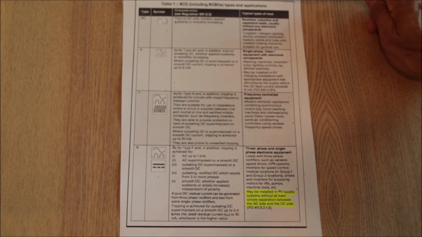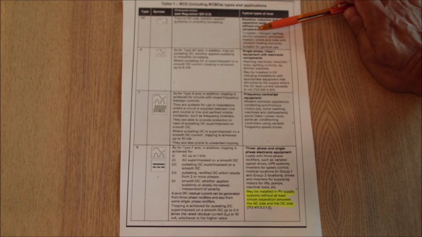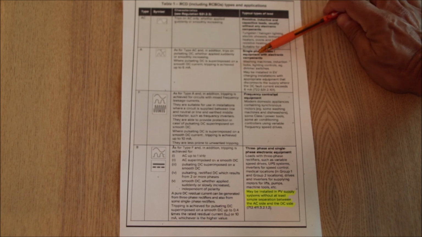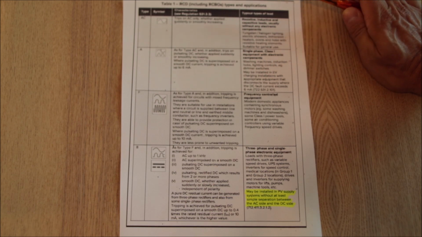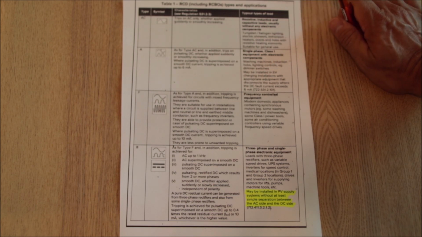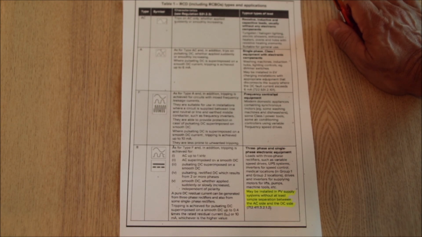For the type A, it is for single phase equipment with electronic components. That would be kind of normal washing machines, induction hobs, lighting controls, dimmer switches, EV charging installation, etc. Here somewhere in the circuit are diodes, rectifiers, which are turning our AC sine wave into something different, but nothing too sophisticated. This is then still easily recognizable by the type A RCD.